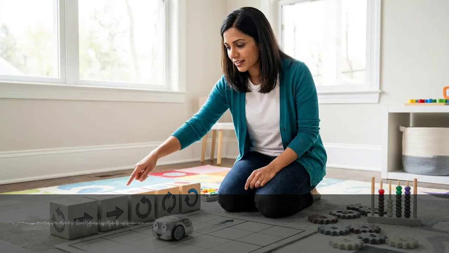Conditionals add decision-making. If this condition is true, then do this action, else do something different. This is where physical coding concepts toys deliver their greatest pedagogical advantage. When children place an if blue tile, turn left card before a move forward card, they're constructing a branching logic tree they can literally see and manipulate. The spatial arrangement mirrors the spatial structure of actual if-then-else statements in code.